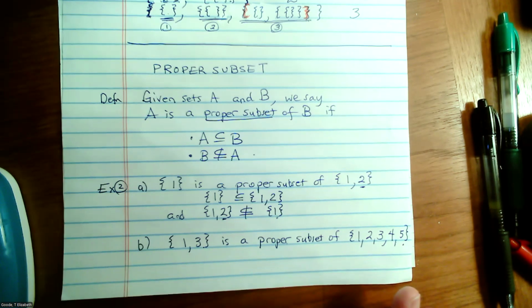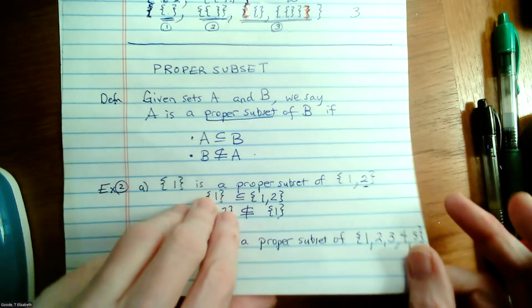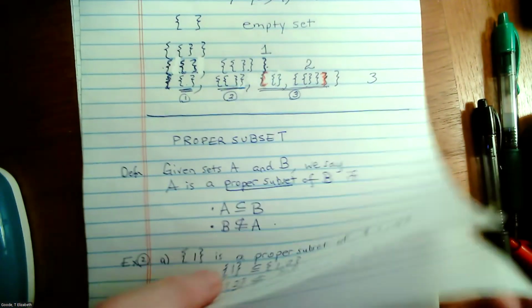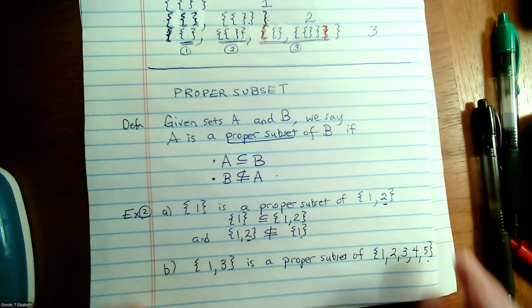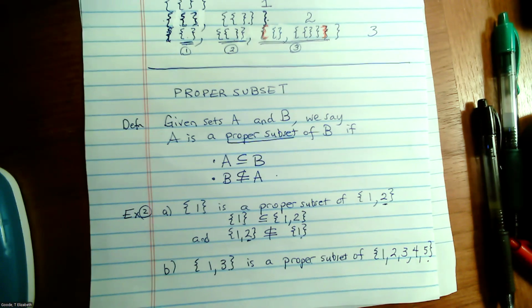So proper subset is an interesting concept. Here's a game. Do you remember the cross product set? Remember how to build the cross product? We did that last time. Should we review that? Getting some paper. Yeah, I'm writing everything down. So we can review it together.